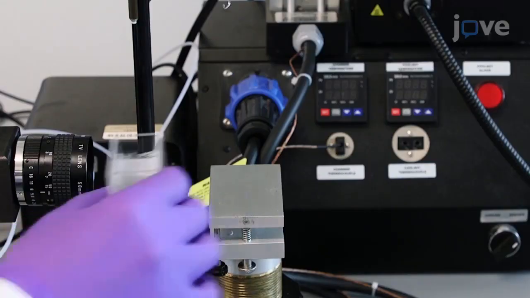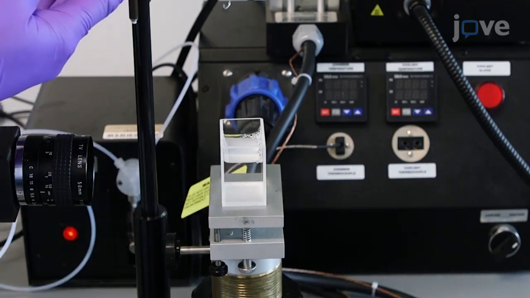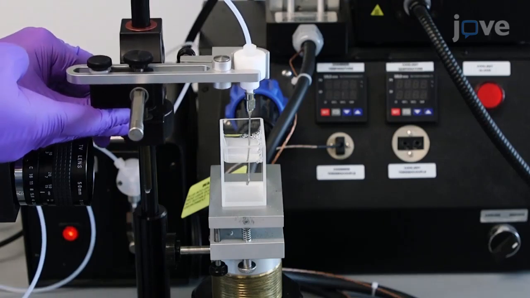Place the cell on top of the sample platform. Adjust the height of the inverted needle such that the tip of the needle is at least 20 millimeters below the surface of the liquid sample.